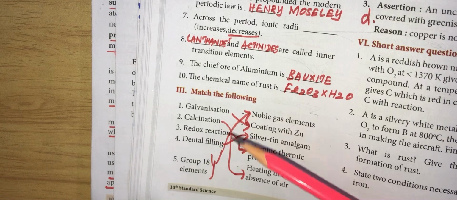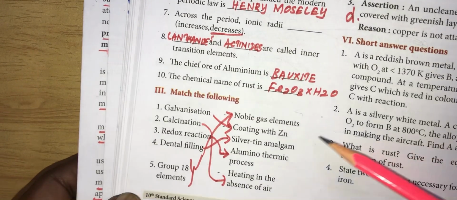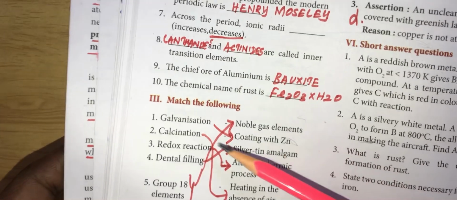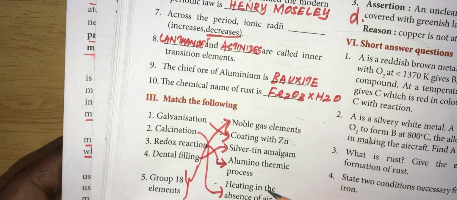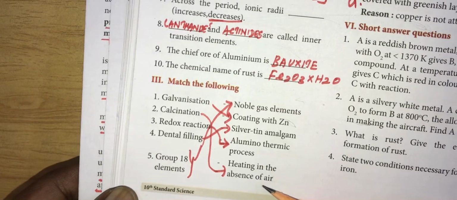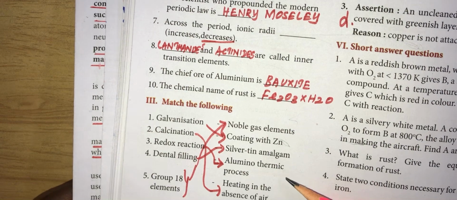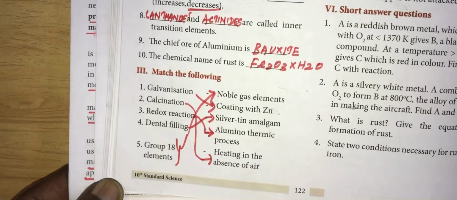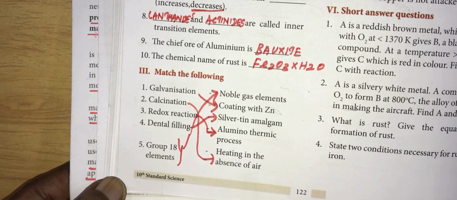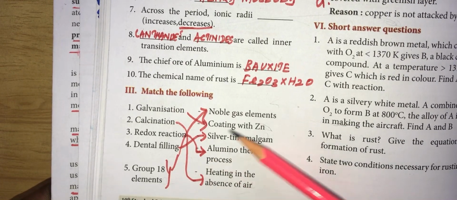The next matching. Galvanization: galvanization is the coating of zinc over the metal surface. What is calcination? Heating in the absence of air during the metallurgical process is called calcination. Redox reaction: aluminothermic reaction is an example of a redox reaction. Dental filling: silver tin amalgam is used in dental filling. Group 18 elements are noble gas elements.